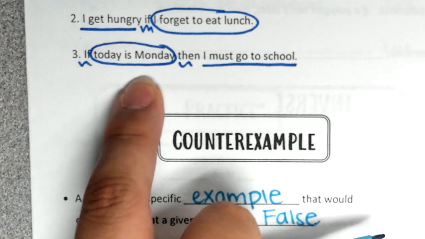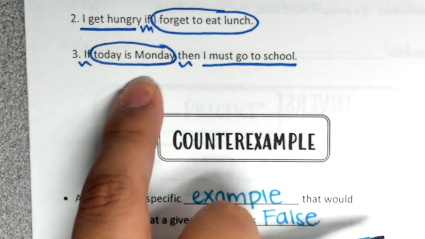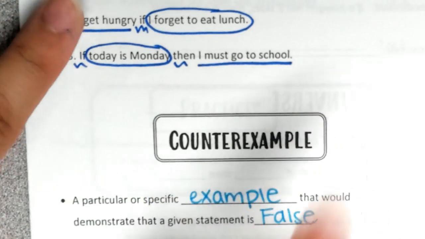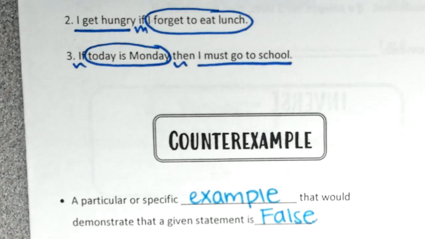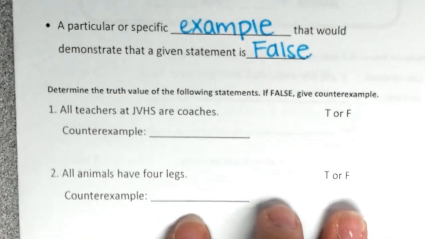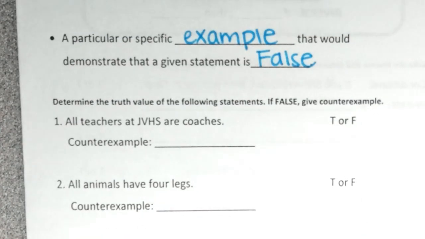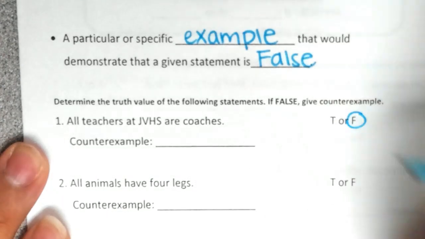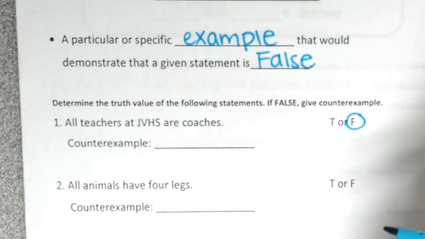For instance, do you agree we said this was false? Yeah. And then I asked you why. Your reasoning was a counterexample. So here's another one. All teachers at JVHS are coaches. True or false? Why? Prove it.